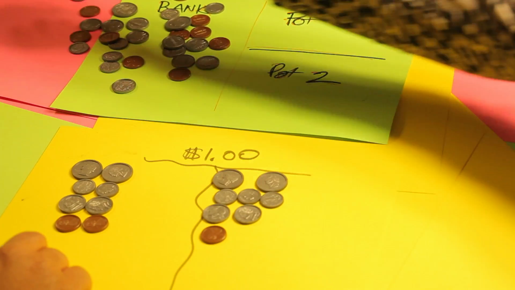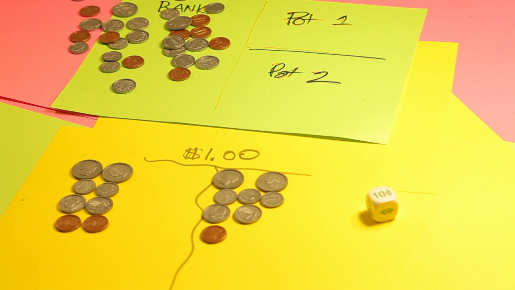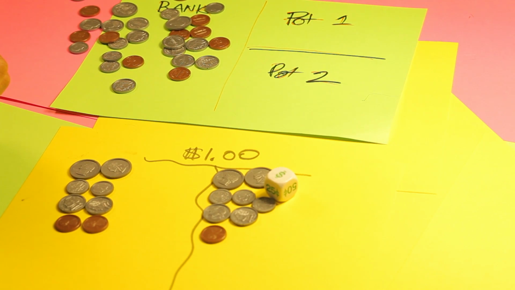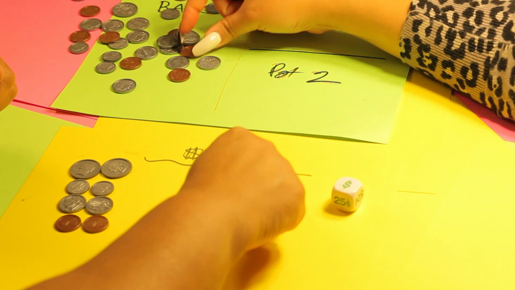Yes, and this is why we usually have the kids roll in like Tupperware or something just to keep the coins on the table. All right, Brittany, you got a dime. Will that take you over $1? Yes. Okay, so you can't use that. I got 50 cents. I can't go. You can make that anything you need. How much do you need to get to $1?